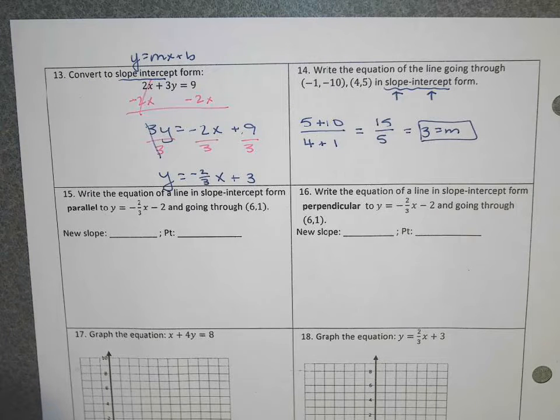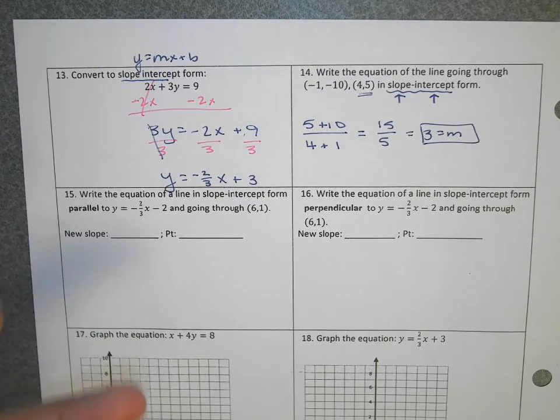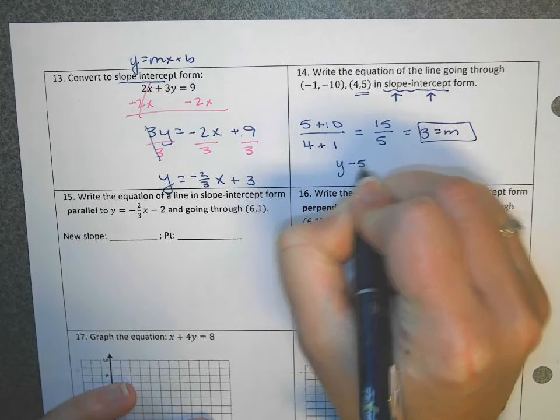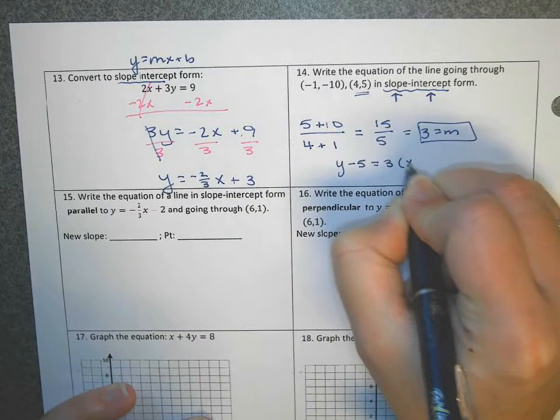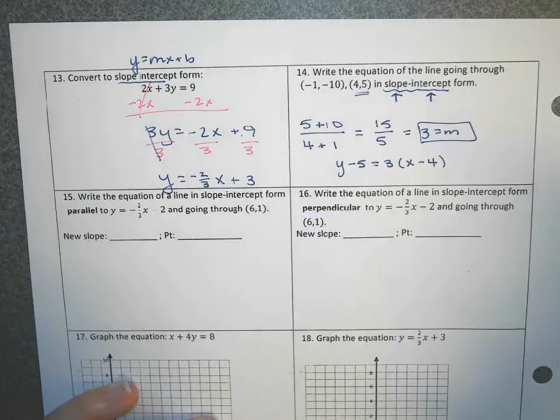Your next step is you cannot write it in slope-intercept form because we don't have an intercept. But you do have slope and you have a point. So what form can we write it in? If we have a slope and a point, what? Point slope form, yeah. So it doesn't matter. I usually will pick the one with positives. I don't know why, I just do. So I'm going to write this. Y minus 5 equals 3 times x minus 4. I use the 5 with the y, I use the 4 with the x.